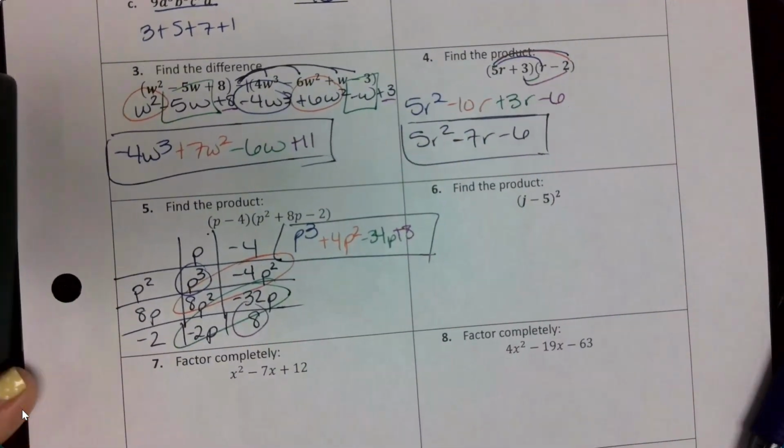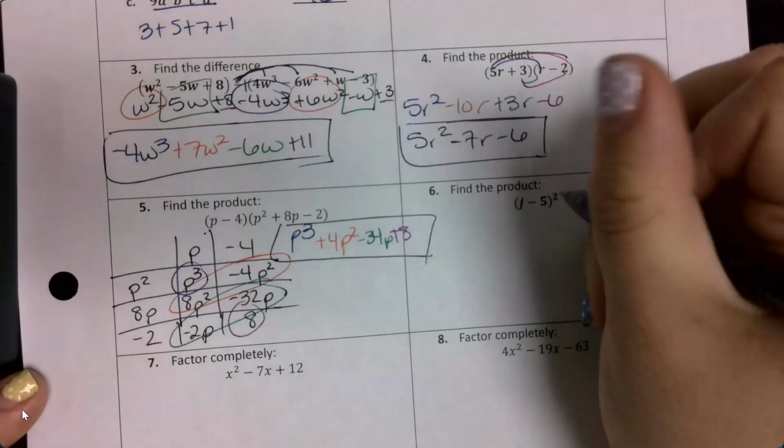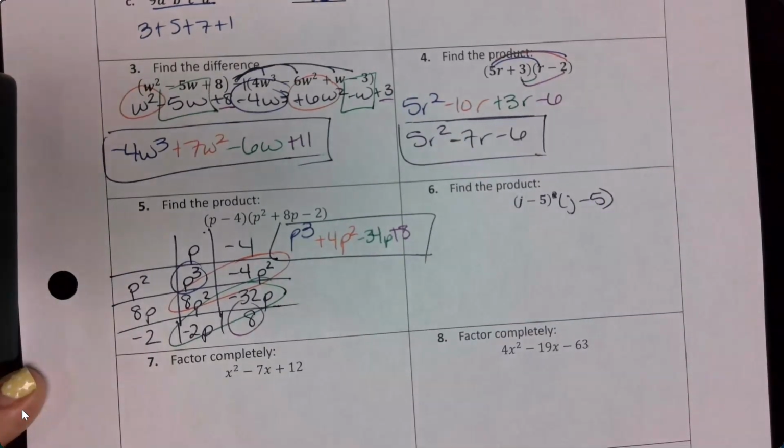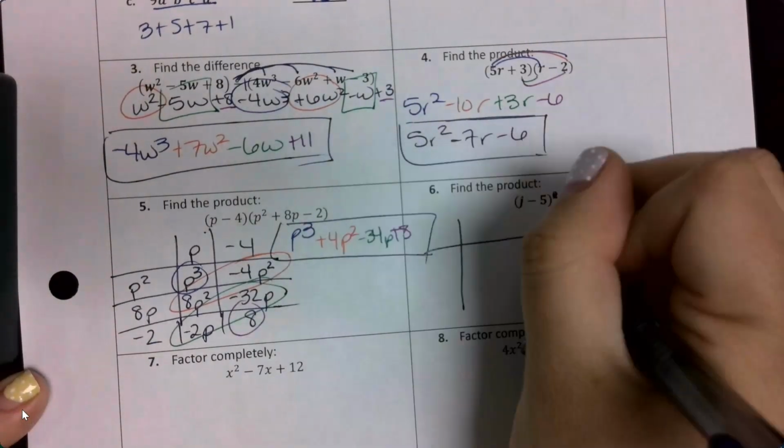Okay, number 6, it wants me to find the product. Whenever I have an exponent, I can get rid of it and just rewrite the same thing over again. So I really am doing j minus 5 here, times j minus 5. I'm going to use the box method again.